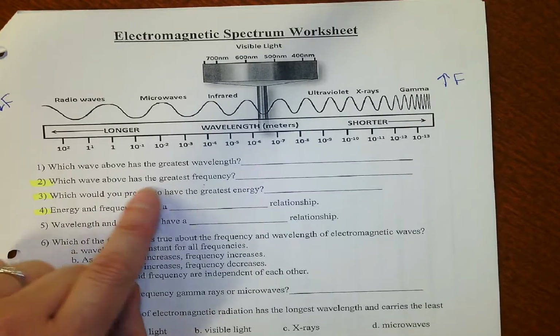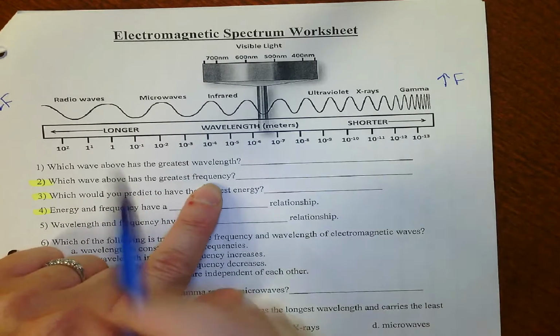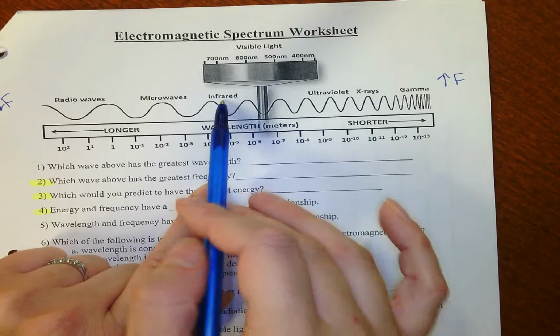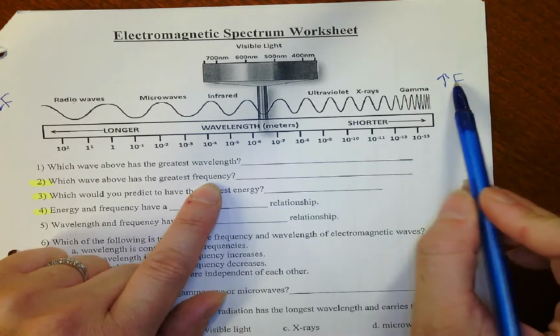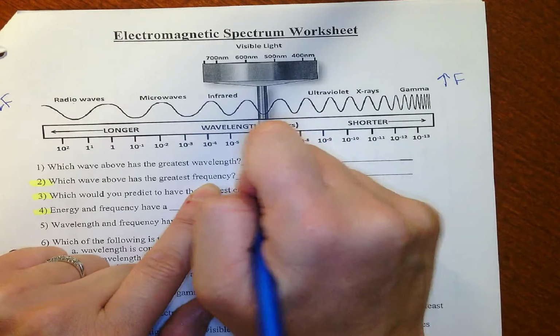So which wave above has the greatest frequency? Radio, micro, infrared, visible, ultraviolet, X-ray, gamma ray. Well, the greatest frequency is here, so I'd say gamma.